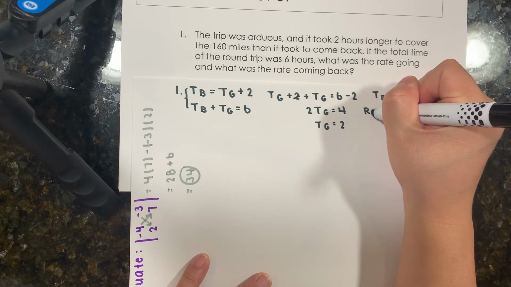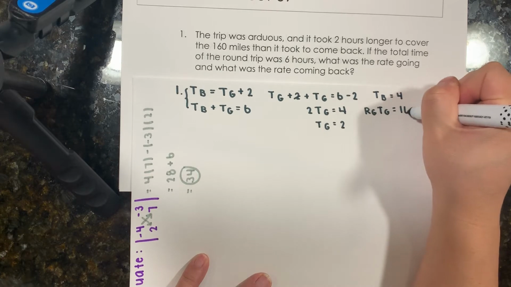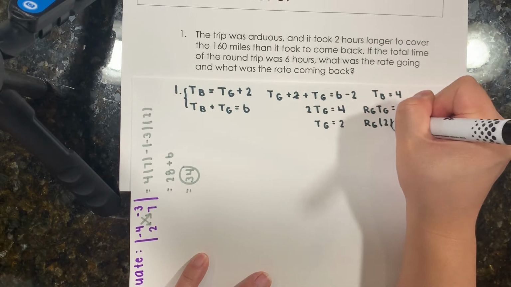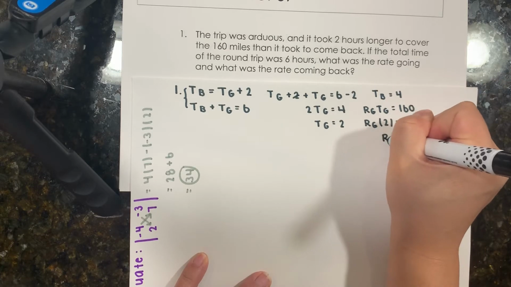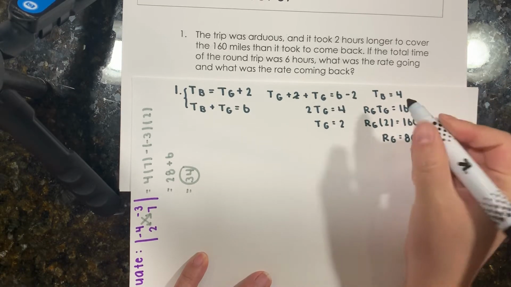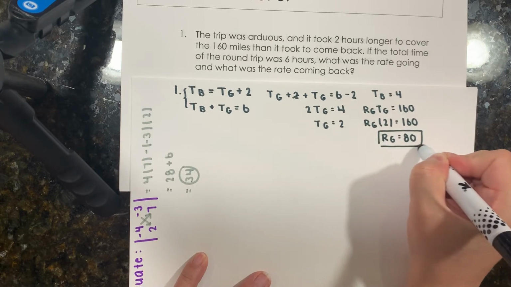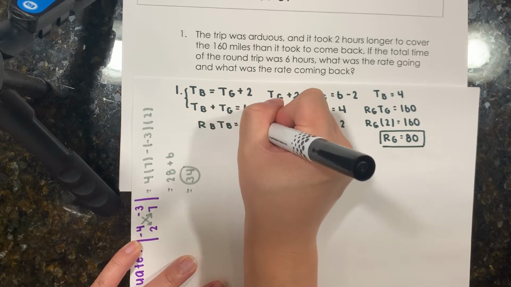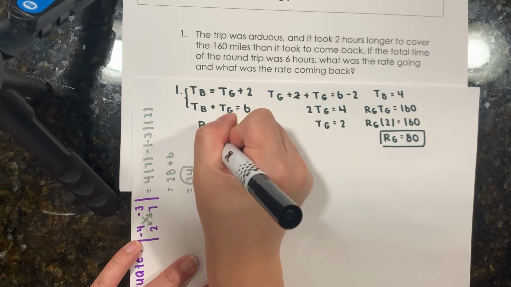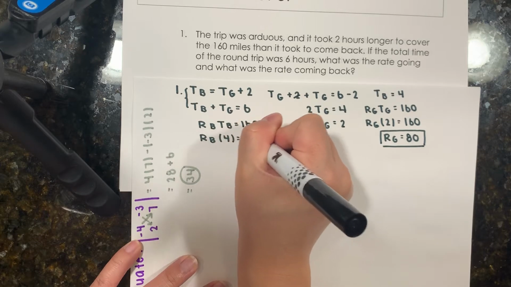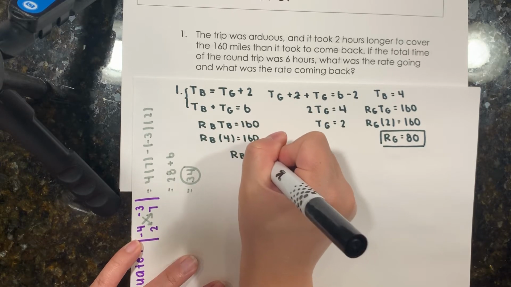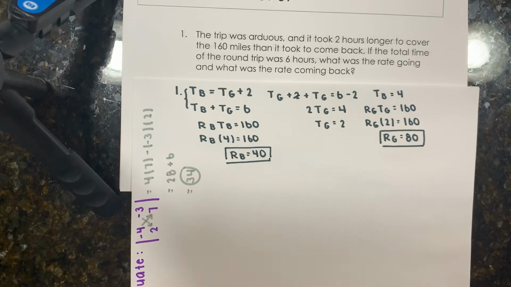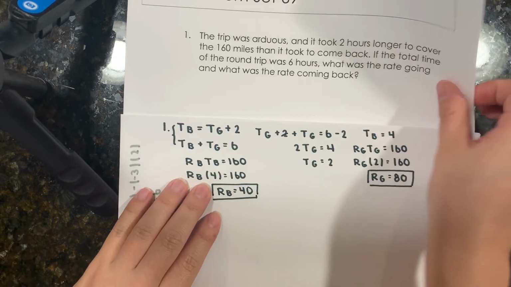So RG times TG is equal to 160 because distance equals rate times time. So I have RG times 2 equals 160, which means that the rate going was equal to 80. And then RB times TB is also equal to 160 because going and coming back is the same distance. But our TB is going to be equal to 4, which means the rate coming back is going to be equal to 40. Okay, and that concludes number 1.